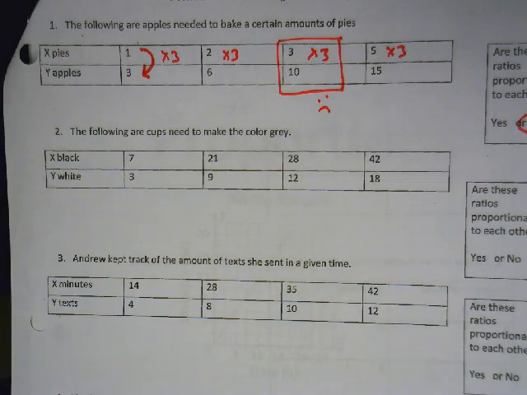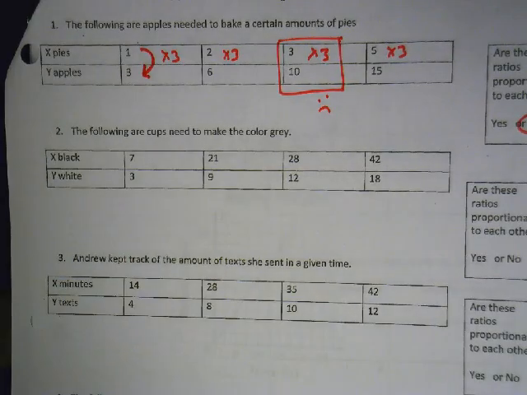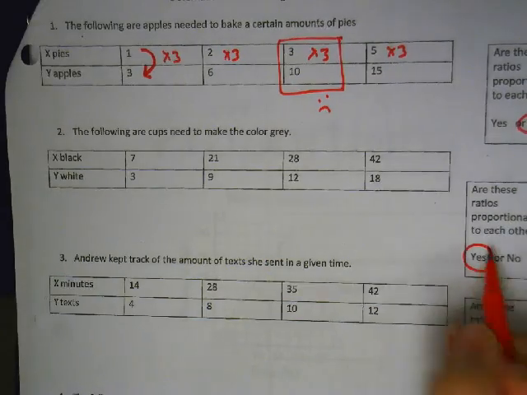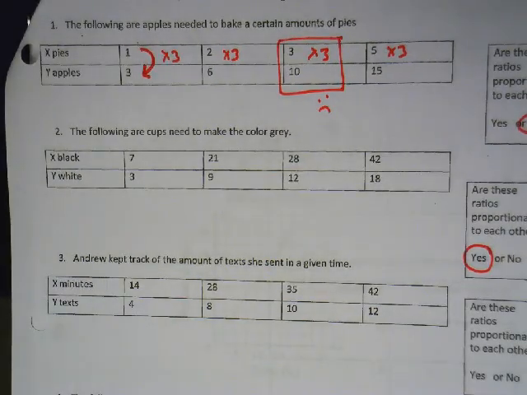All right. No. No? Whatever Sam says. Everybody's gonna say no? Not looking good. Well, yes. I think so. The answer is yes. It's proportional. What does that mean? That means that there's a unit rate. That means it will be a straight line.